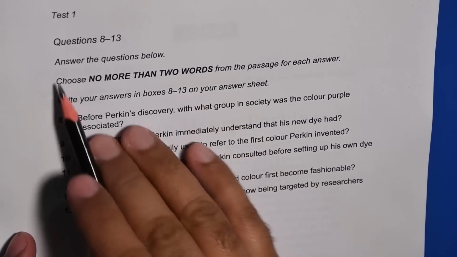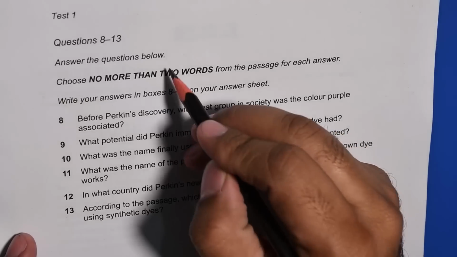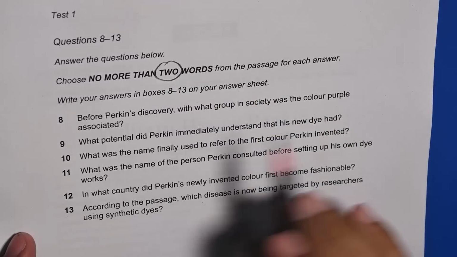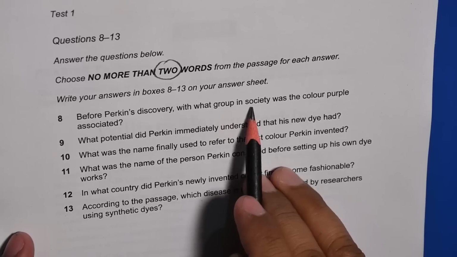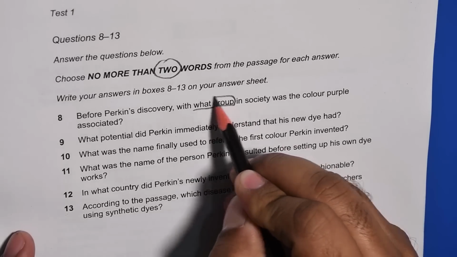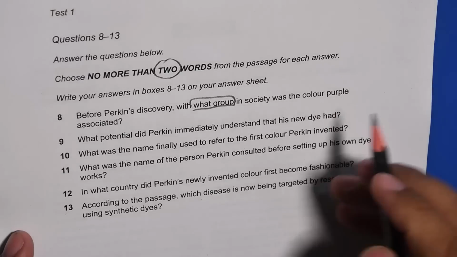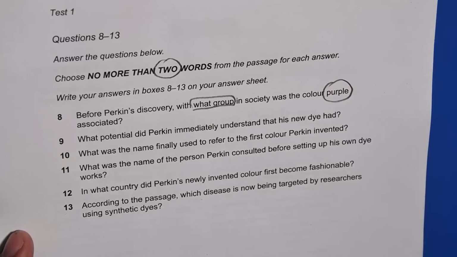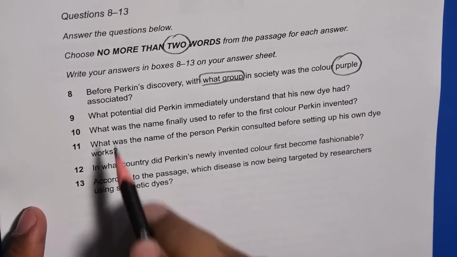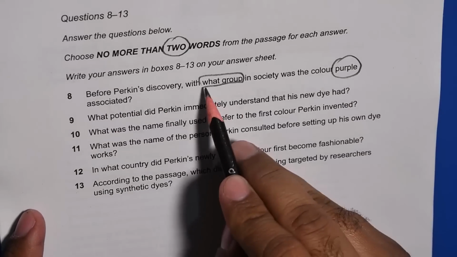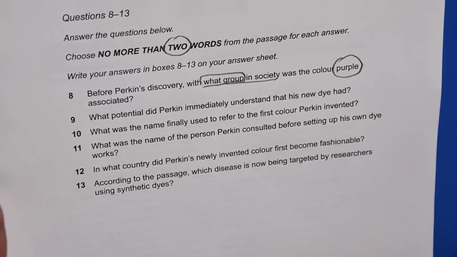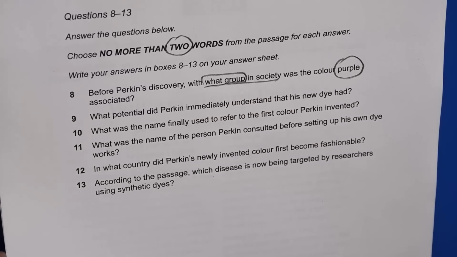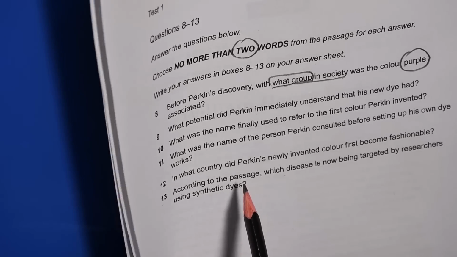Let's take a start. Alright, choose no more than 2 words. Answer the questions below, choose no more than 2 words. So maximum 2 words. Now let's read. Before Perkins' discovery, with what group in society was the color purple associated? We need to scan for the color purple, and then we have to see before Perkins' discovery. With what group in society, a group of society, a class of people, was the color purple associated? Now I need to look for the word purple.